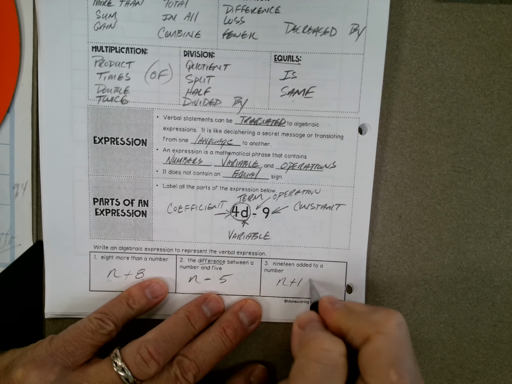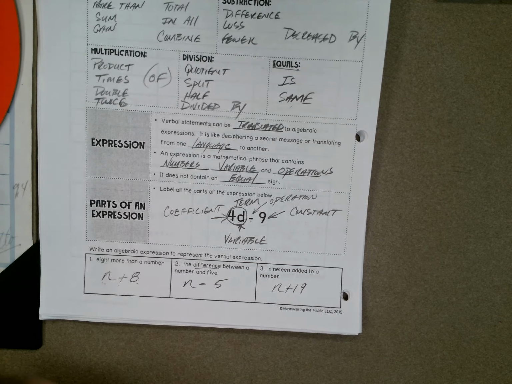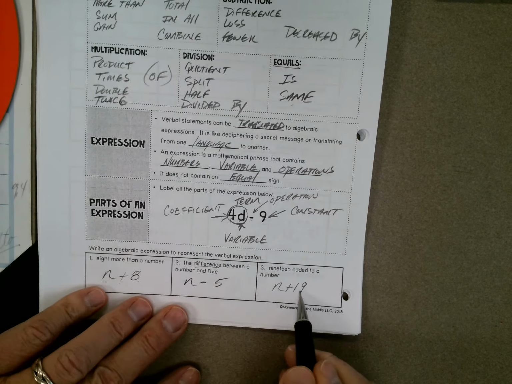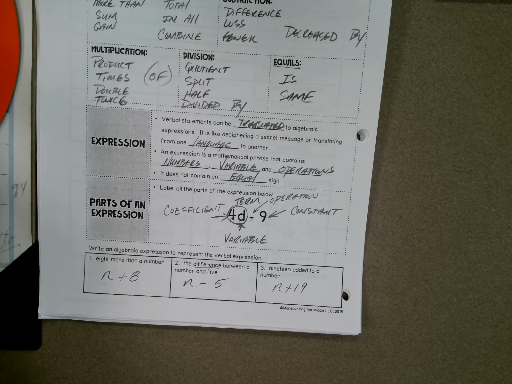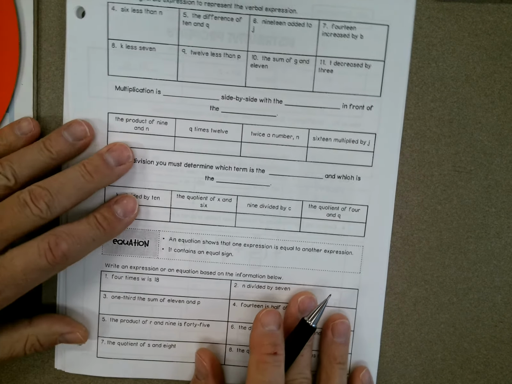So the number plus 19, I'm going to add 19 to the number. Just because 19 is written first doesn't mean it comes first. It's addition, so you'll say, hey, it's commutative, and you're right to an extent. All right, so let's continue writing some more expressions.